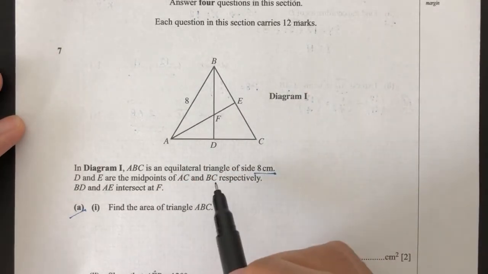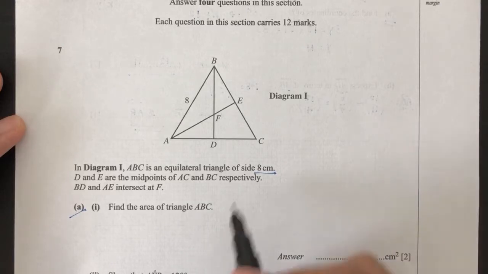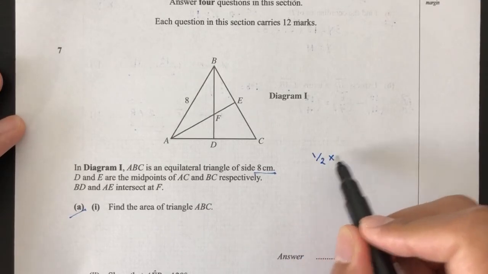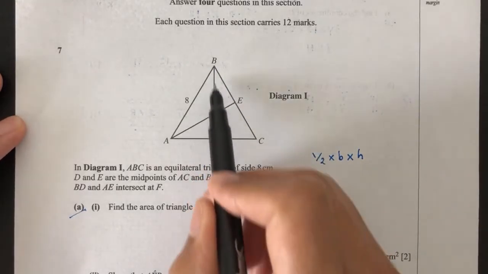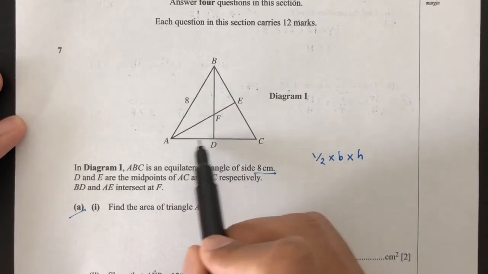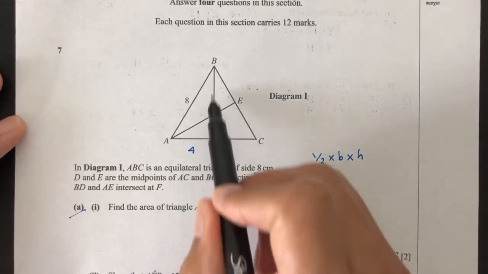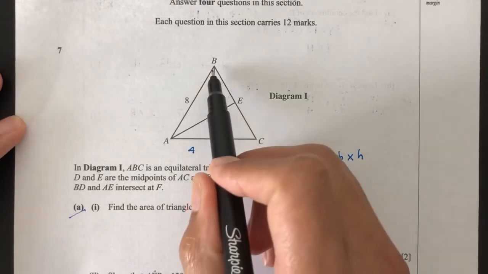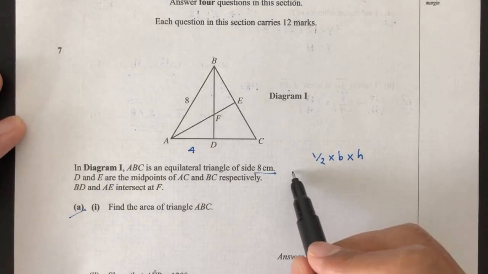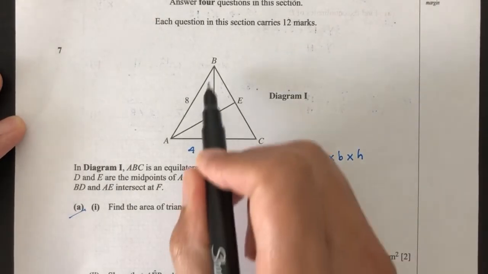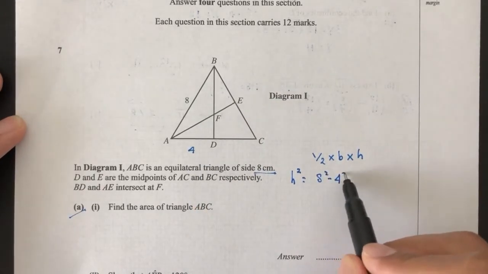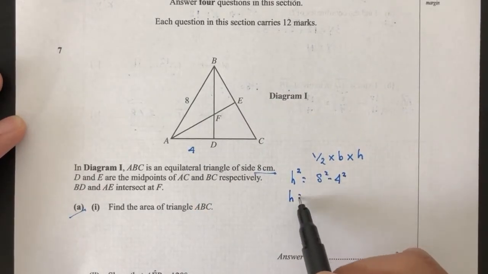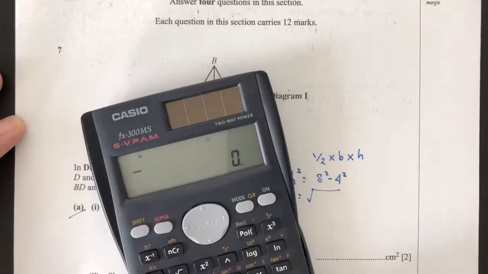So pretty easy. As always, the way we can find area is half times base times height. So we first have to find the height of this triangle. We know that this is the midpoint. This will be 4. So what is this height? This is a right angle. We can find this by the Pythagoras Theorem. So height will be h squared equal to 8 squared minus 4 squared. So h is equal to the square root of, so 8 squared minus 4 squared, that will be 48.